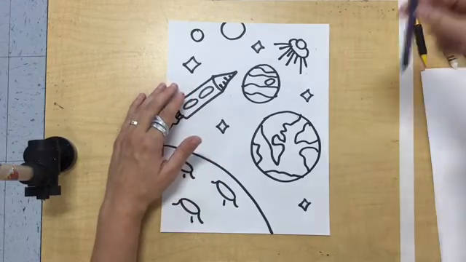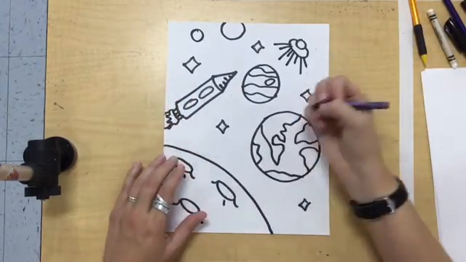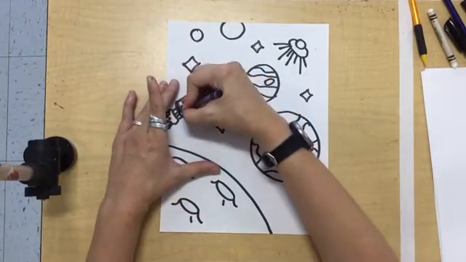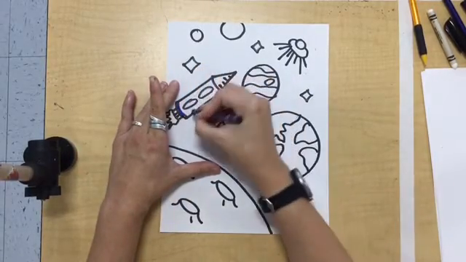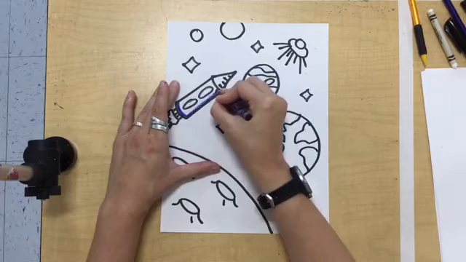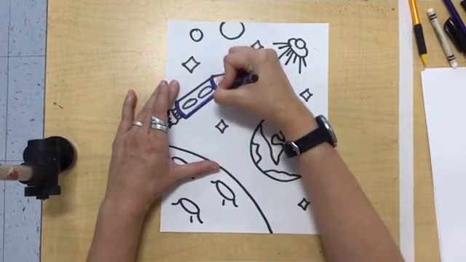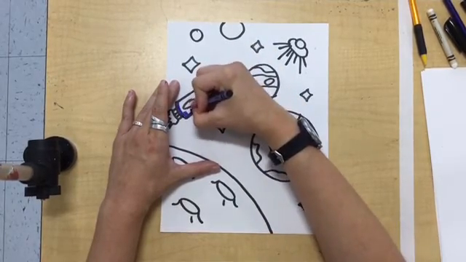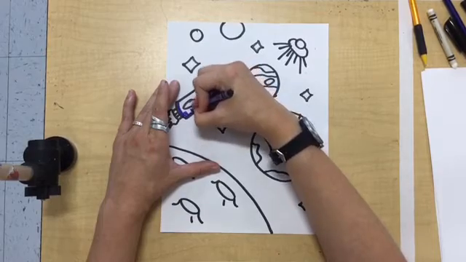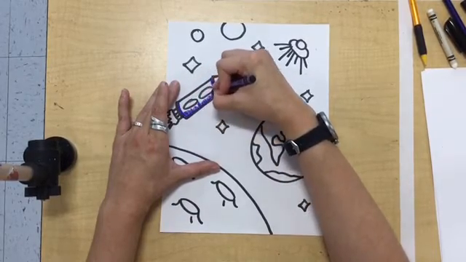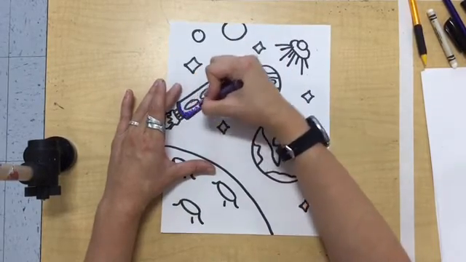I can add in some work with the crayon to show value and kind of just add a little bit more visual interest into my rocket. So maybe on one side, I decide that side is opposite of the light source, so I'm going to add in some shadowing to make it look like it's round.